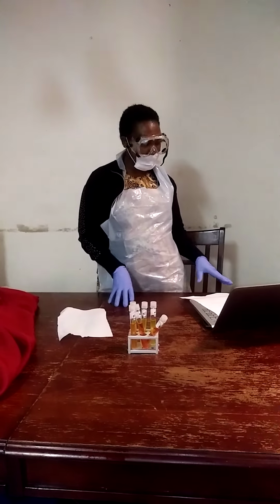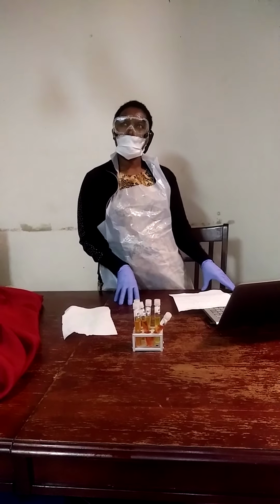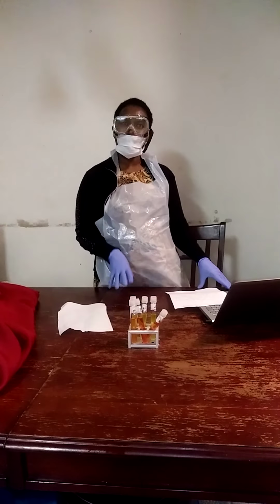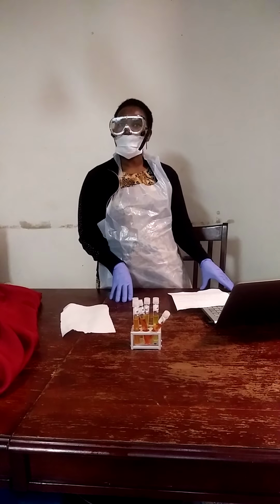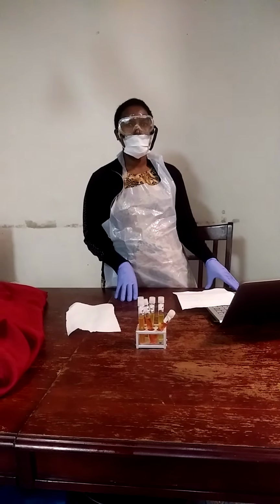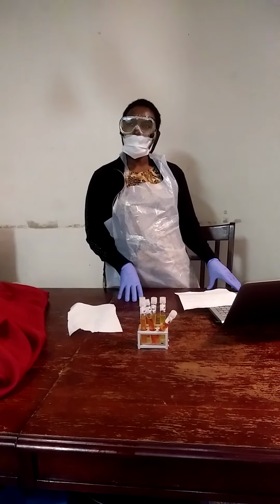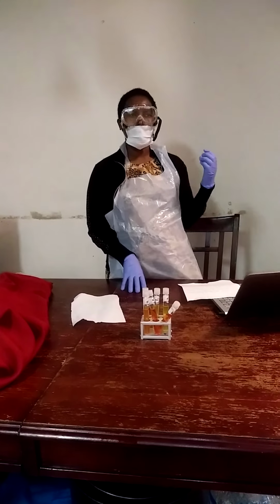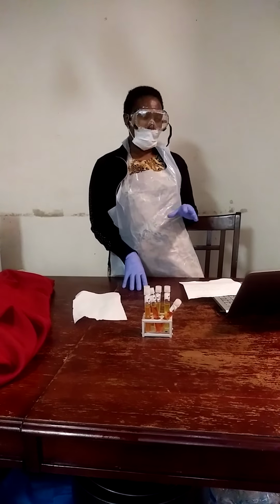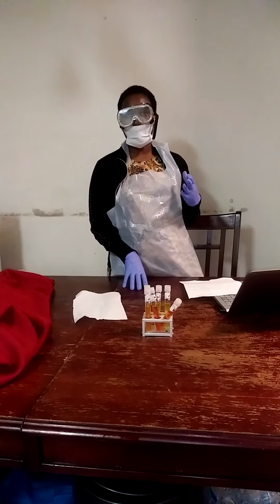But to my conclusion, anyway, I came to realize that Staphylococcus epidermidis does not produce gas or acid, so basically it's a non-fermenter, whereas yeast is a fermenter because it produces acid and gas.